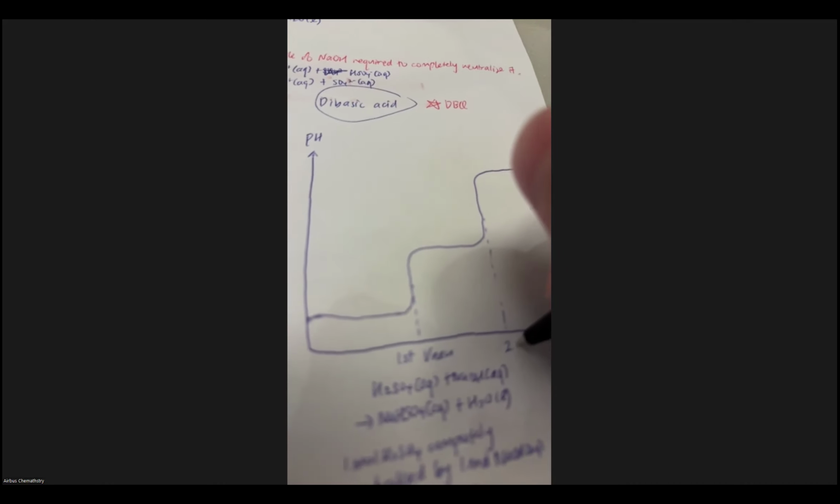This one, the second volume of neutralization. Let me write here because I know space is limited. So this is the one that you all will usually write.